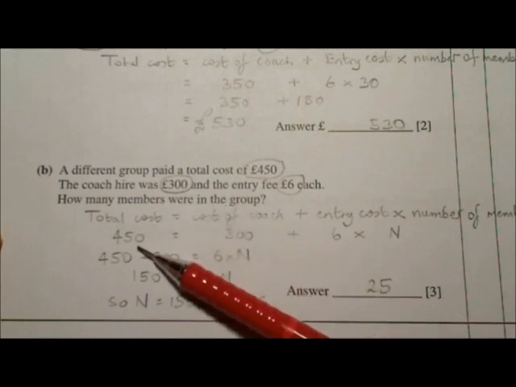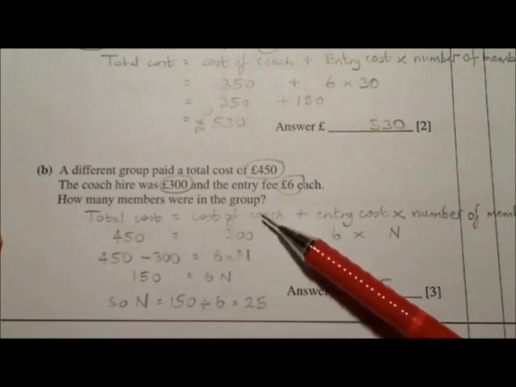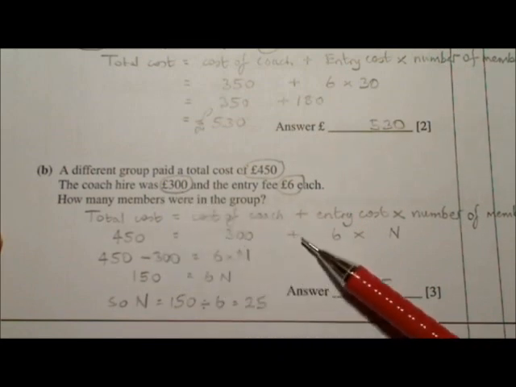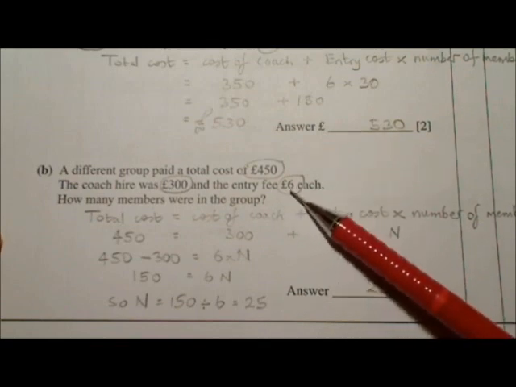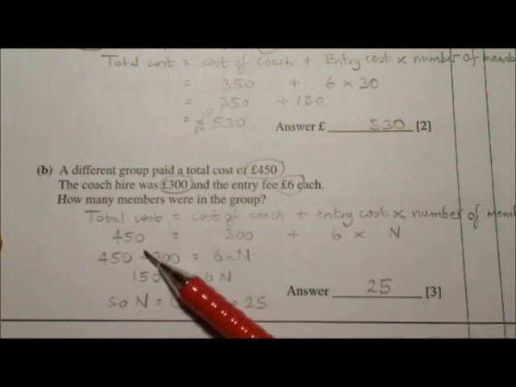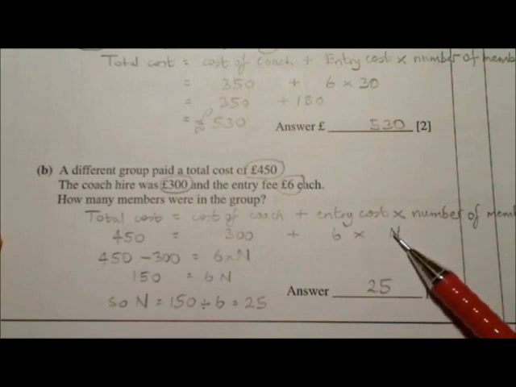So the total cost this time is 450 equals the cost of the coach, this time £300, plus the entry cost, which was 6, multiplied by the number of members. That's what we're trying to find, so we can use the letter n for number. Now we know that 450 equals 300 plus 6 times n.